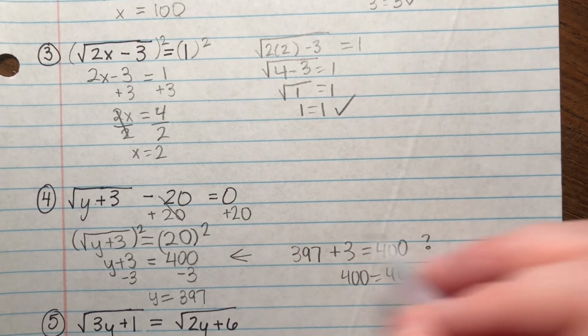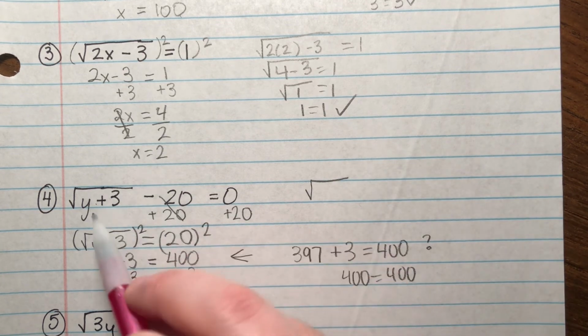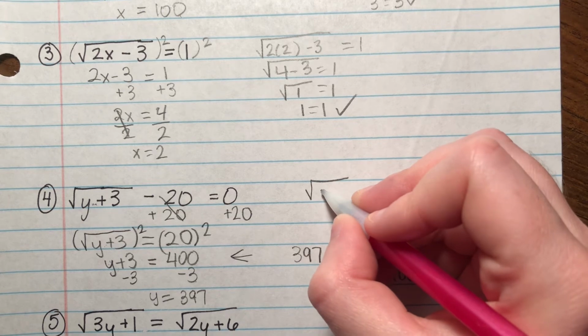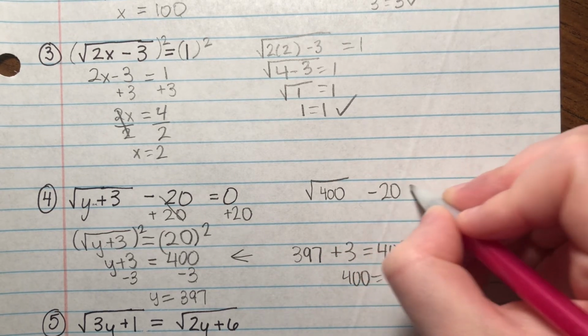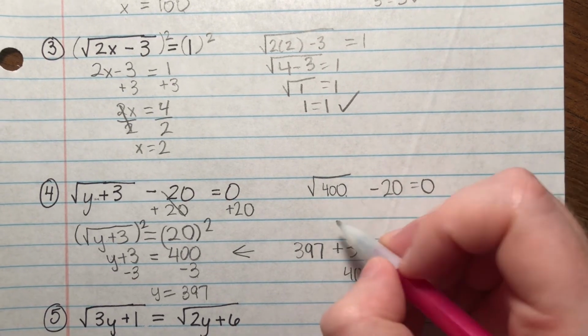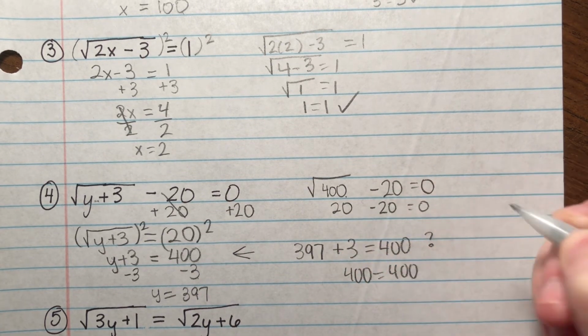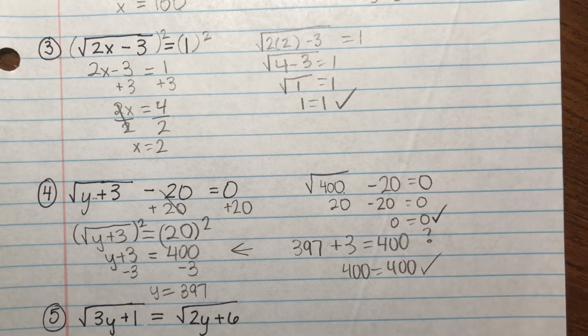So if you don't like that method, you can always do the one at the top. So 397, if I plugged it in here for y, 397 plus 3 is going to be 400, right? Minus 20 equals 0. So the square root of 400, if you need to do that in a calculator, you can. But that is going to be 20. So 20 minus 20, does it equal 0? Yes. So either way you check it, that answer will work.